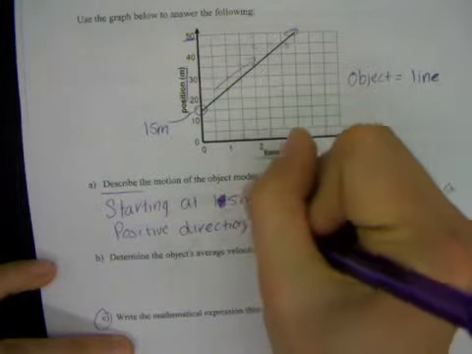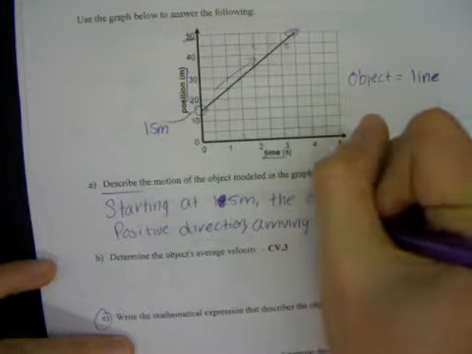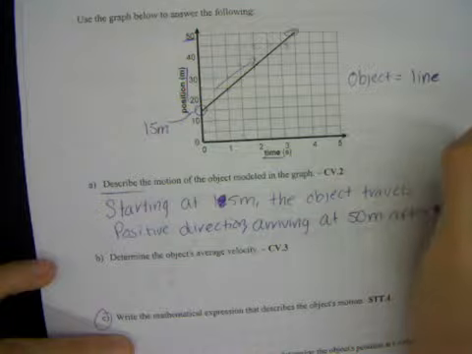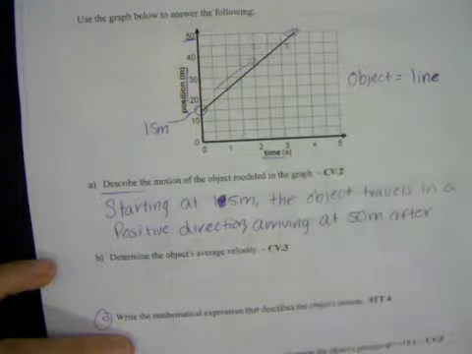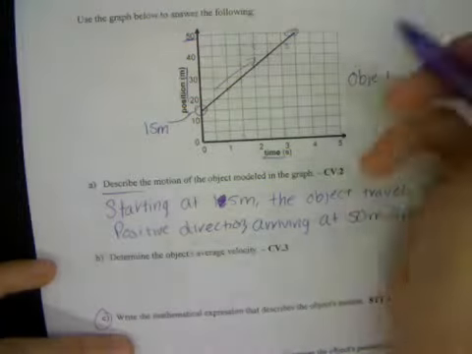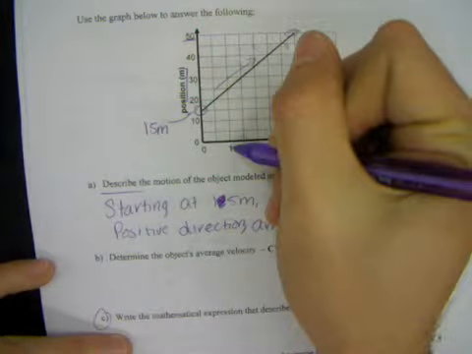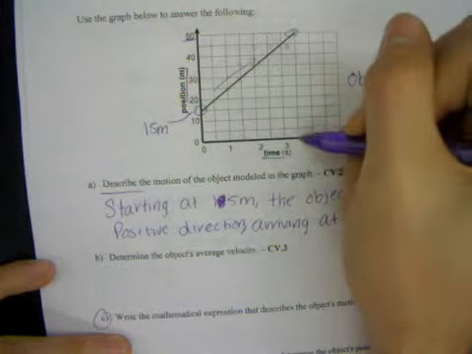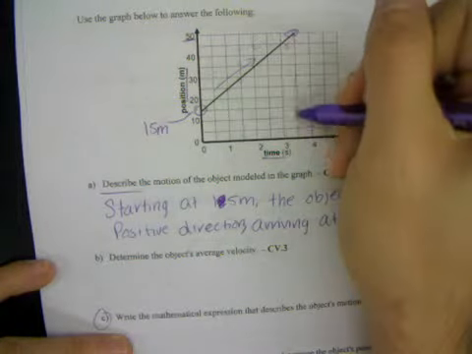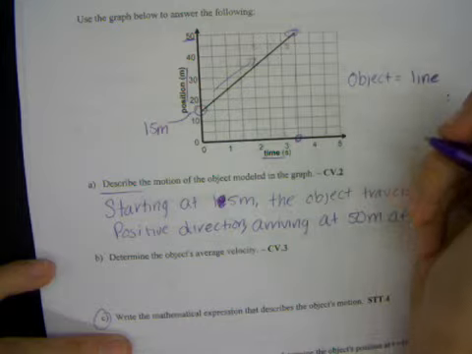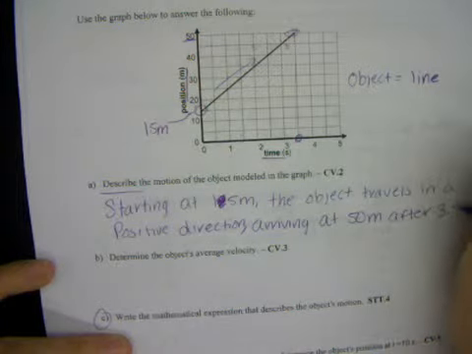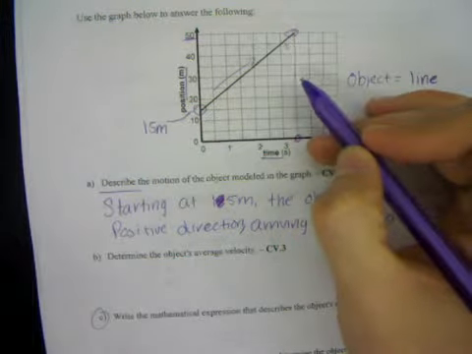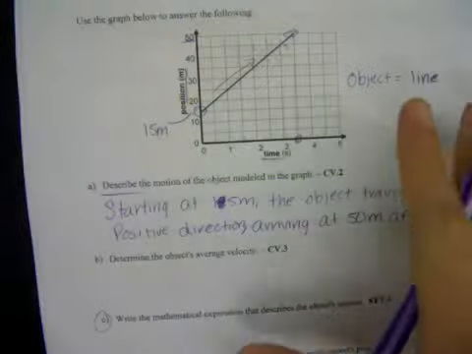So it says arriving at 50 meters after, and we want to make sure that we're representing how long it took, otherwise we wouldn't know where exactly to put our line. So we can see that after 1 second, 2 seconds, 3 seconds, and actually it stops. When it hits that 50, we go down. It looks like about 3.5. So after 3.5 seconds. Okay, so that's all you have to do when you're reading this graph. You're just interpreting it and giving me in words what is happening.